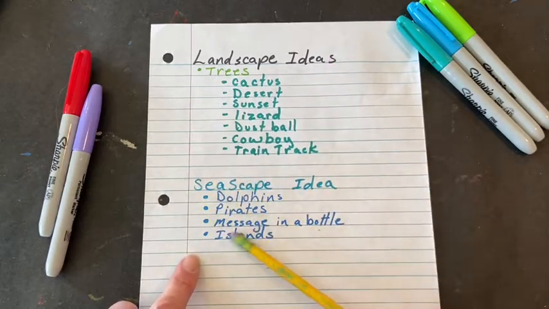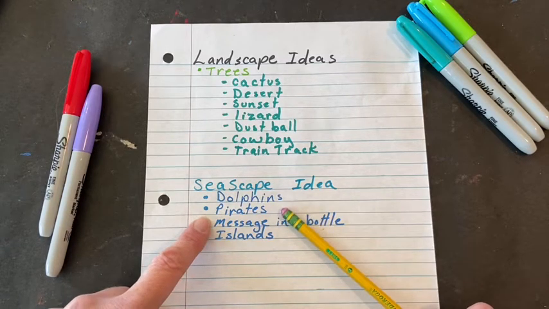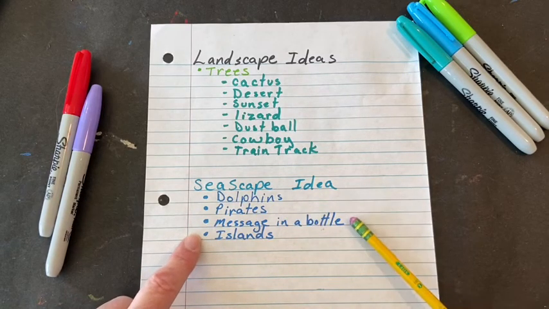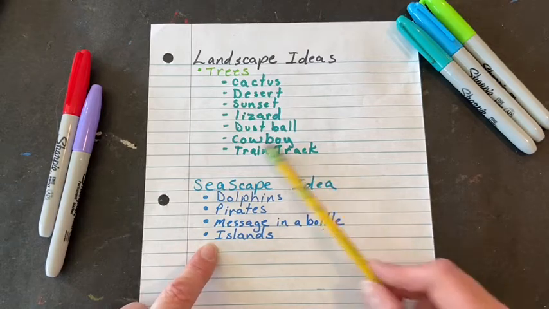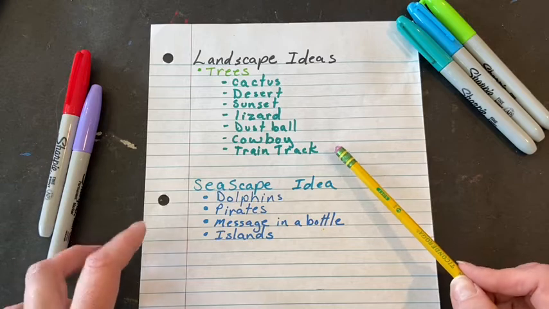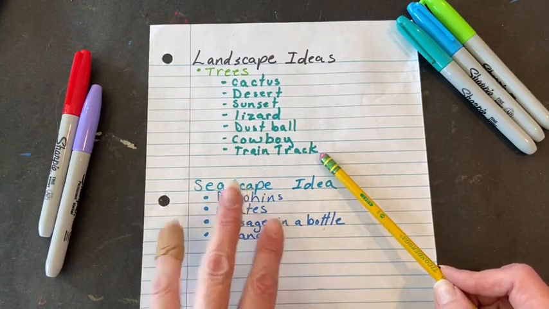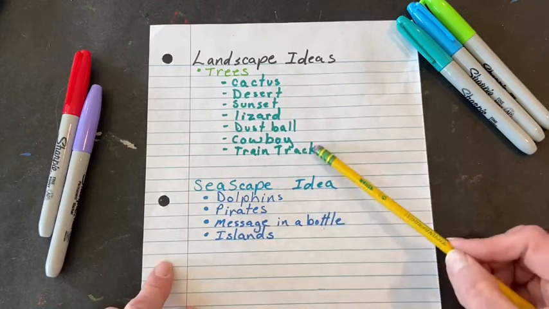Maybe I want to go with a seascape idea. Maybe I want to have 3 dolphins, big, middle, small, jumping out of the water. Maybe it's pirates. Maybe messages in a bottle floating. Maybe there are islands. All kinds of things. Come up with your own idea. All I require is that it has one thing repeated 3 times to demonstrate the foreground, middle ground, and background getting smaller.